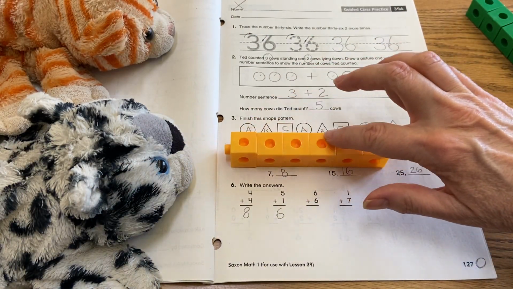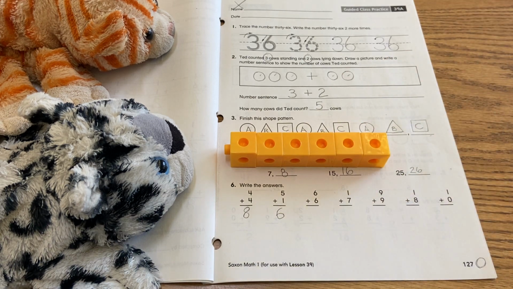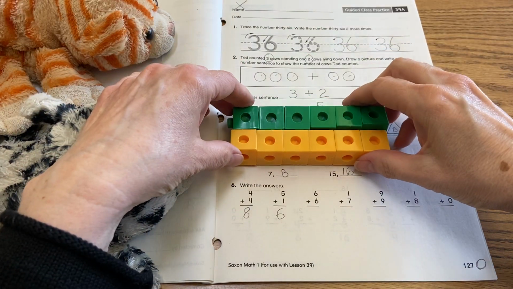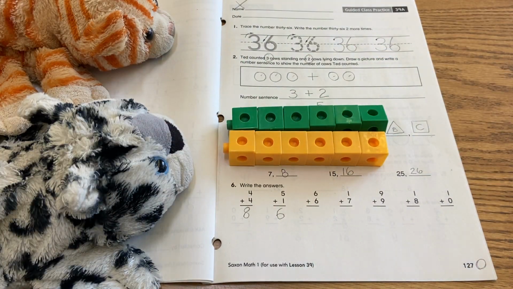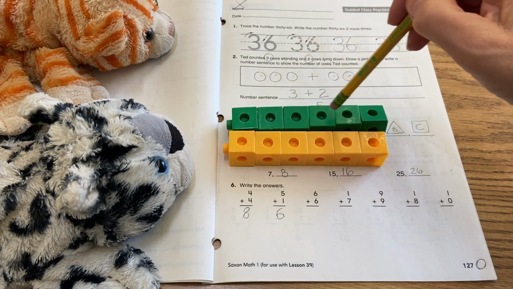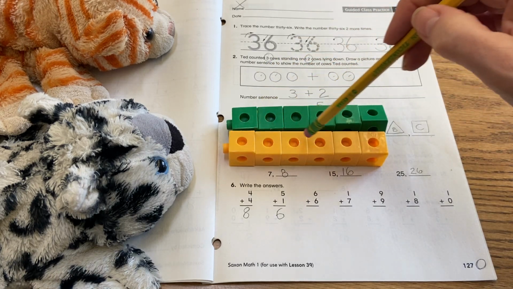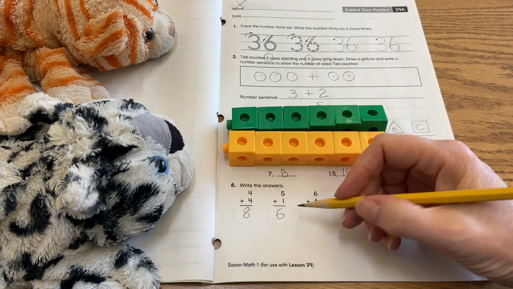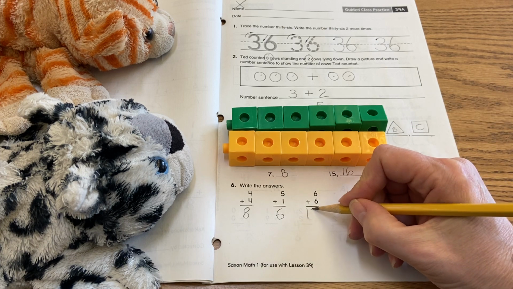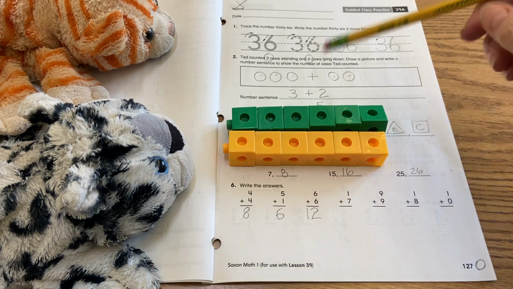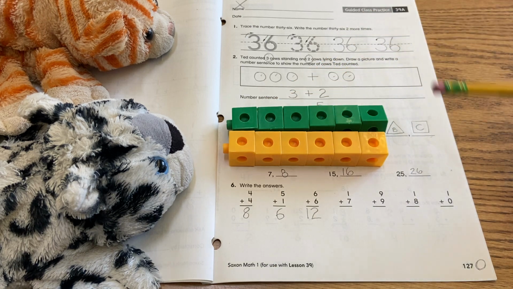1, 2, 3, 4, 5, 6. So when it's a doubles problem, you know you're going to have 2 linking cubes that are exactly the same length. Okay, so 1, 2, 3, 4, 5, 6, 7, 8, 9, 10, 11, 12. So notice when I count, I touch each one. That's always going to help me in counting if I touch each one, okay? So 6 plus 6 equals 12, and 12 is the 1 and the 2 together, okay?